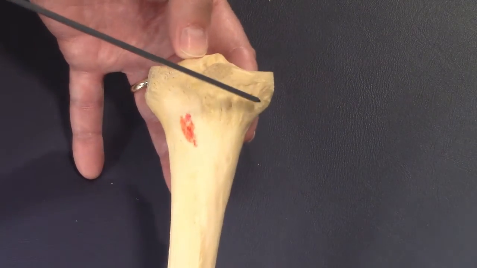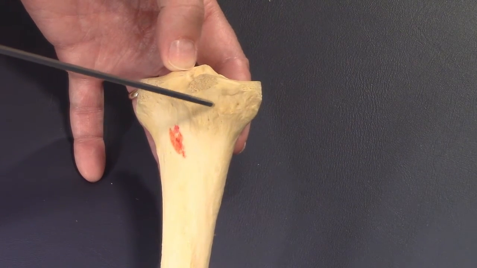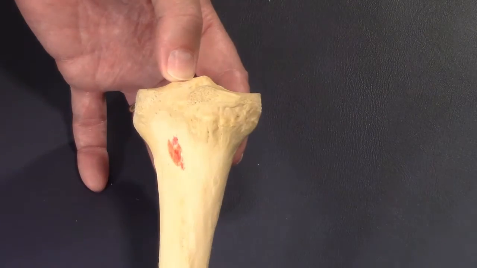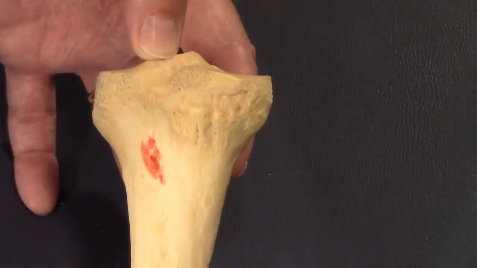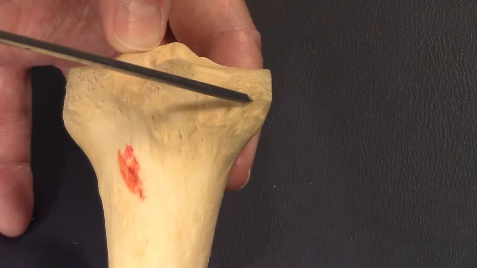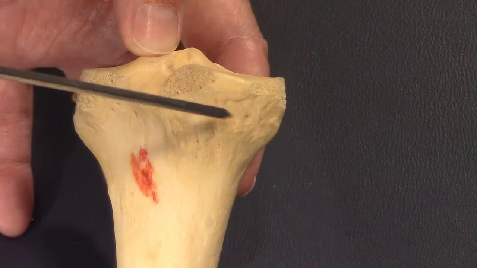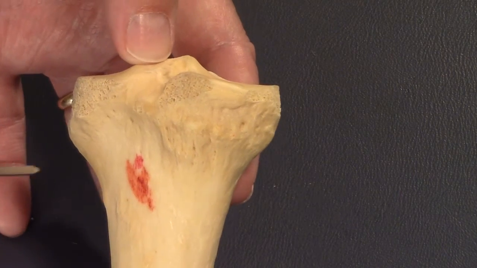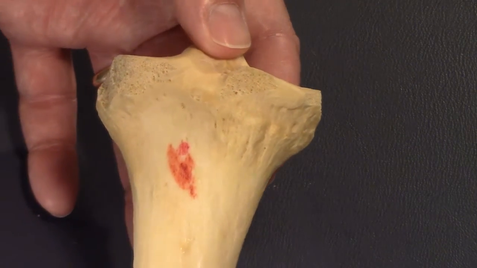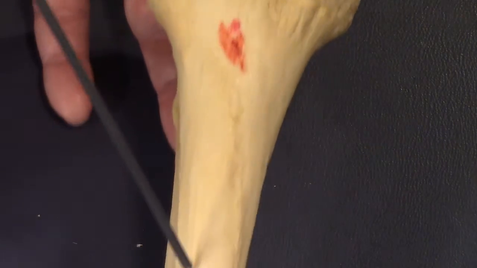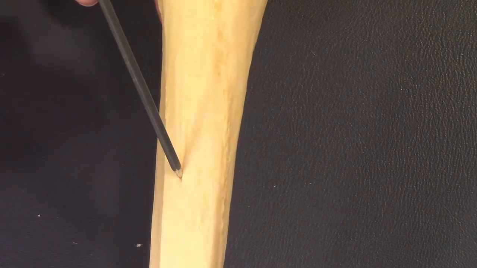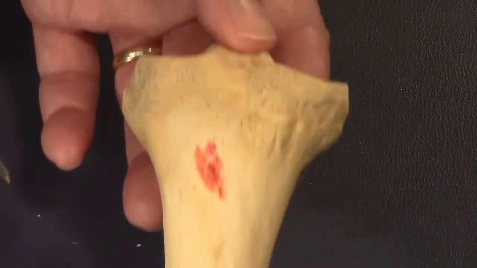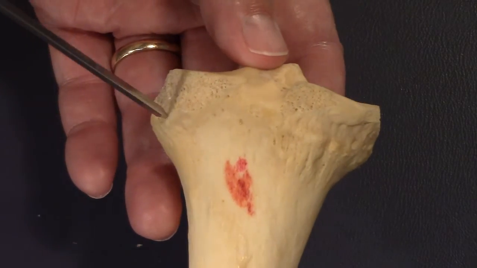There's actually, I don't know if you can see this or not, but there's a groove right here. So that's the groove for semimembranosus. Let's zoom in a little there. Groove for semimembranosus is right there. For the Palmer students, that's not on your list. You don't need to know that. And that's a nutrient foramen right down there. Don't need to know that as well. That's about all we need to say there.